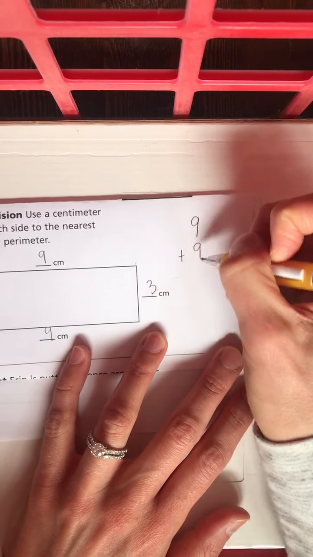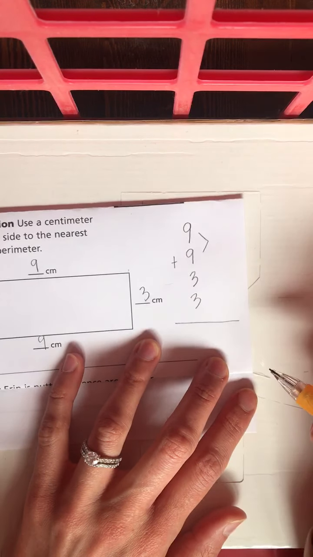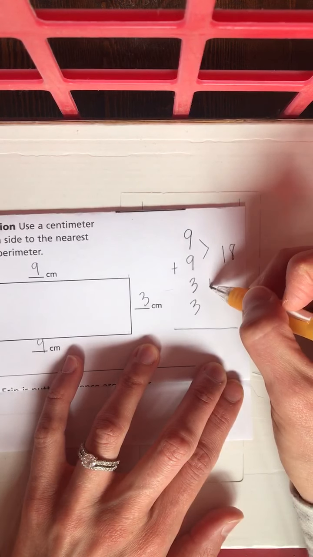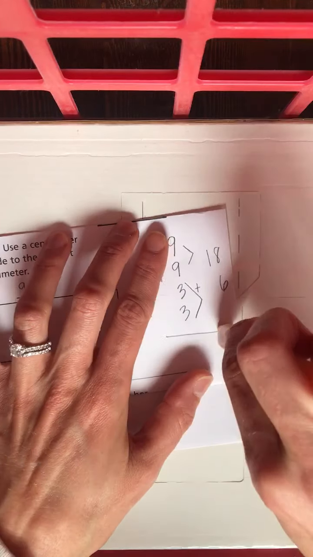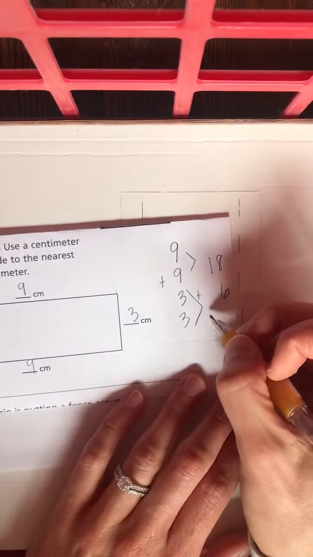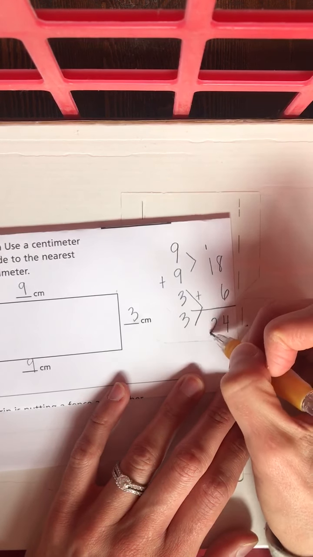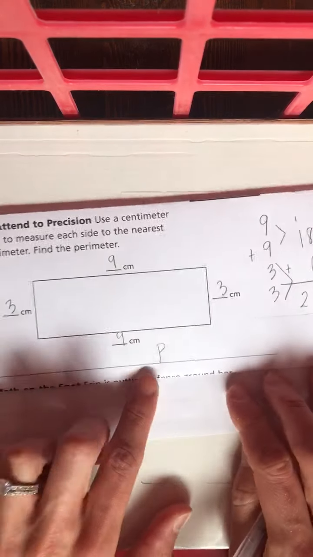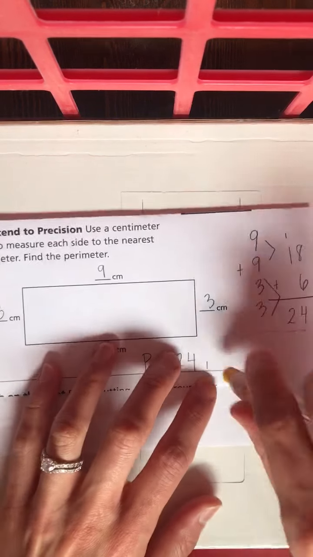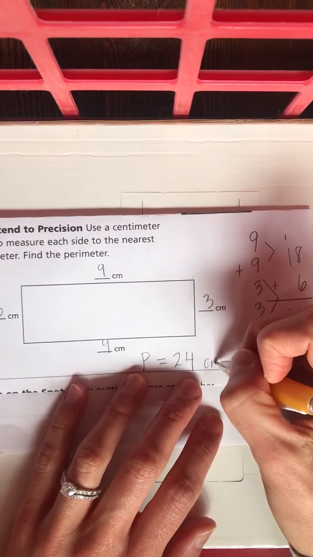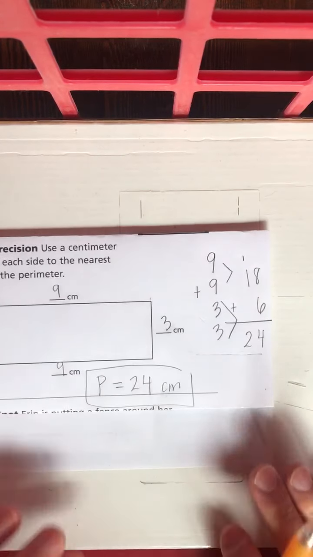Okay, friends, great job. So I hope that you set up an addition problem over here, adding up each of your sides. And I'm going to do it this way. I know 9 plus 9 is a double, 18. Plus, I know that 3 plus 3 is also a double, 6. So 8 and 6 is 14. Carry my 1, 24. So I'm going to say P for perimeter equals 24. Oh, and I almost wrote inches, but it's centimeters. Okay, friends, great job. Make sure you've shown your work somewhere on your page.